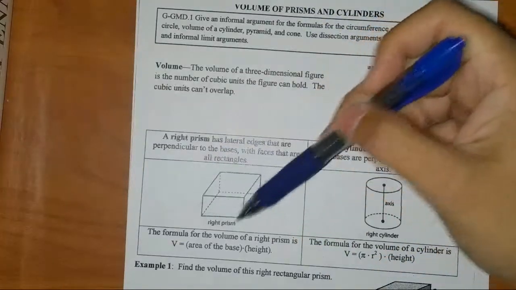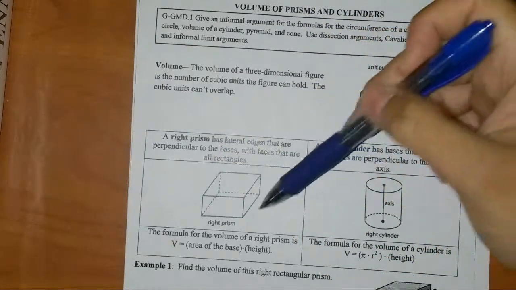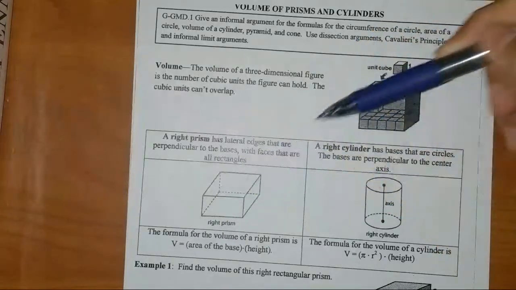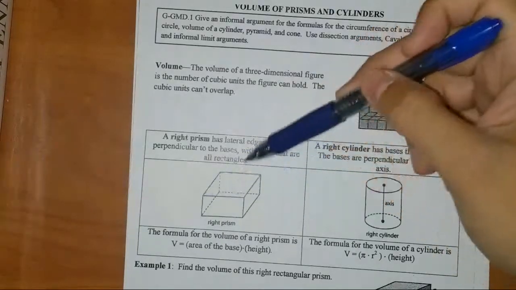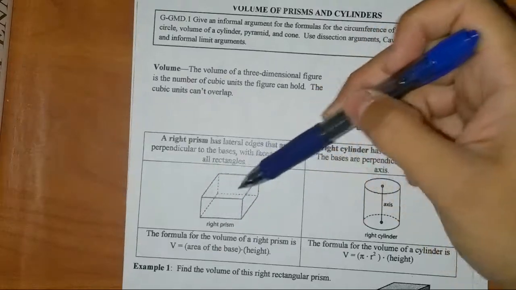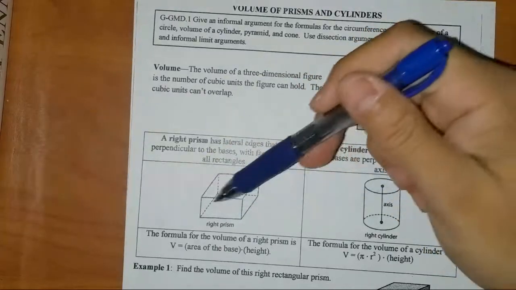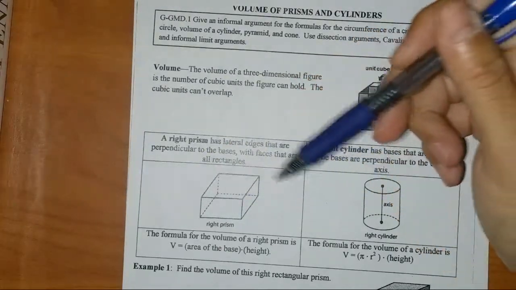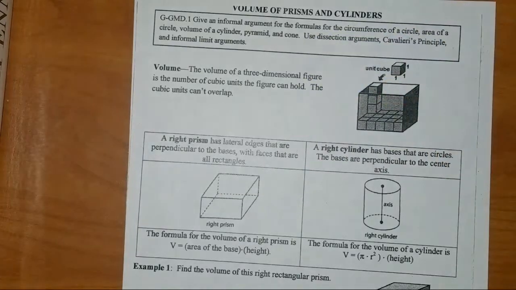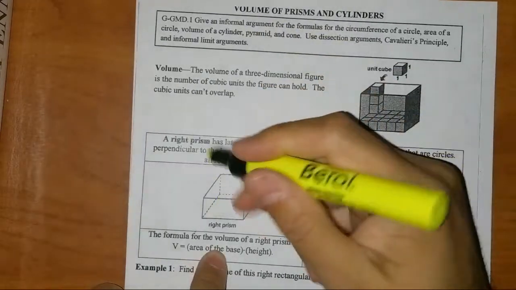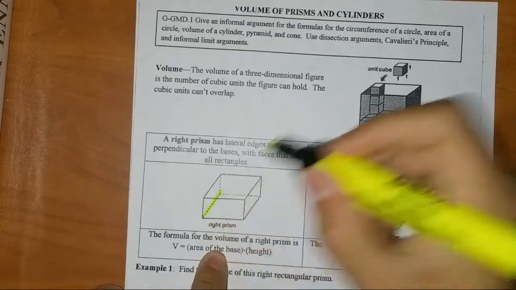So we're going to take a look. This is actually called a right prism. That means that all the corners are right angles. All the opposite sides are parallel to each other, and the sides are perpendicular to each other. Now, I want you guys to look at this. First thing, as we're doing this, I've grabbed some highlighters for this one today. If I trace over the base, I'm going to say that this is the base right here.